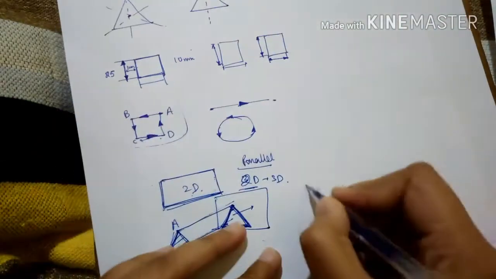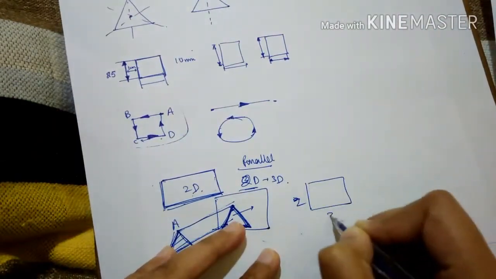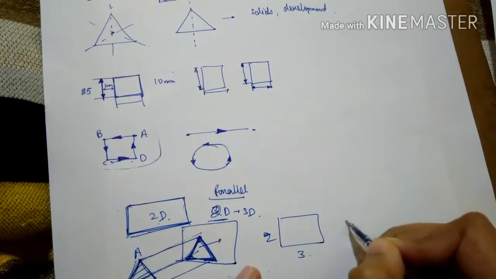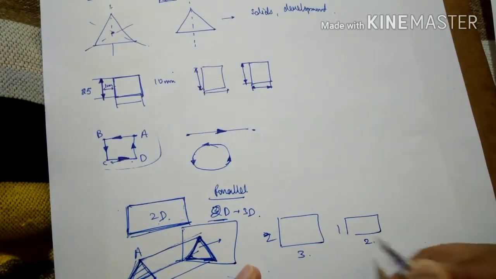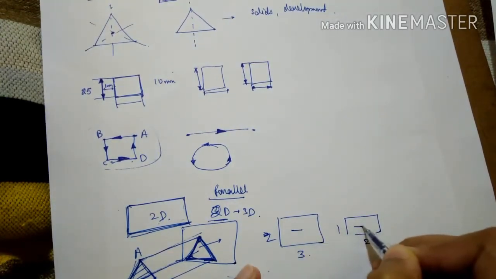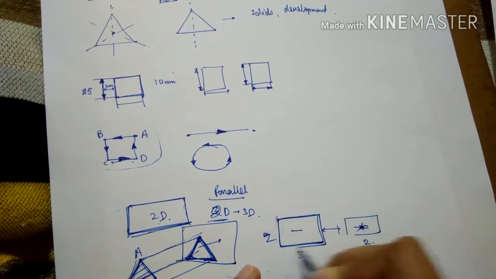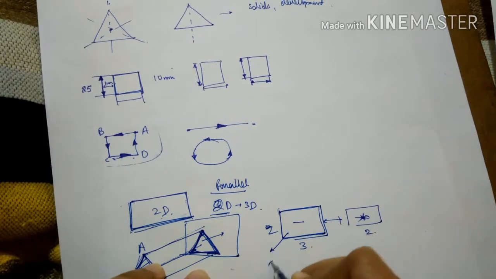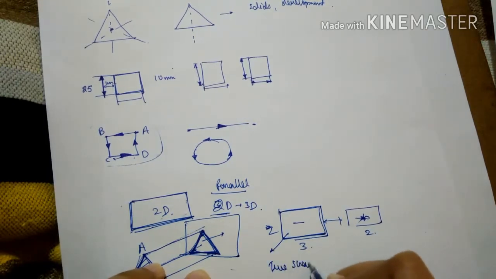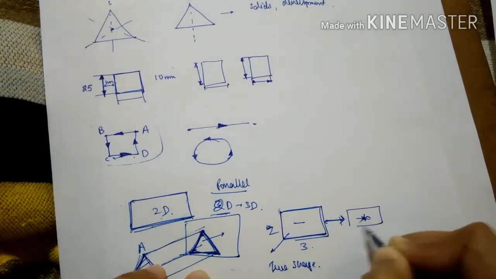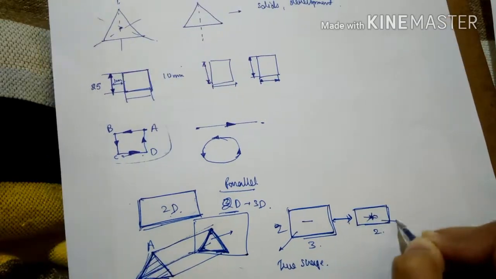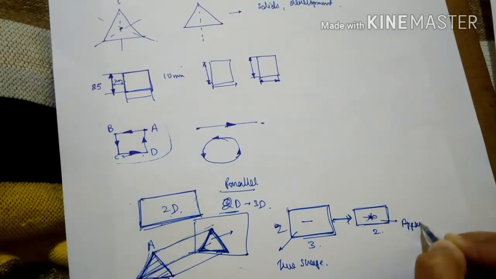Like if this is a 2 into 3 rectangle, after giving the conditions, what I obtain is a rectangle of 1 into 2, then this is not of the same size as this rectangle. This is called the true shape because it was truly given to us. And what we get after giving the conditions to the object is known as the apparent shape.